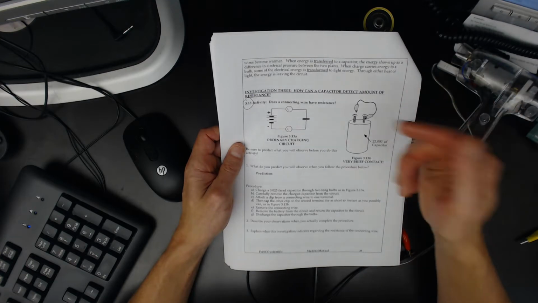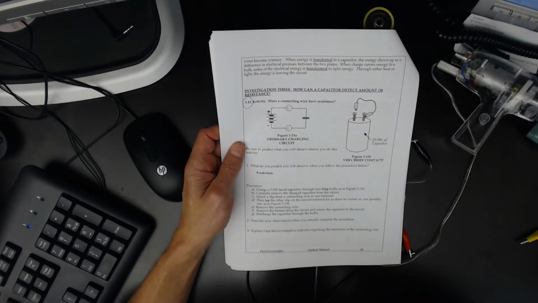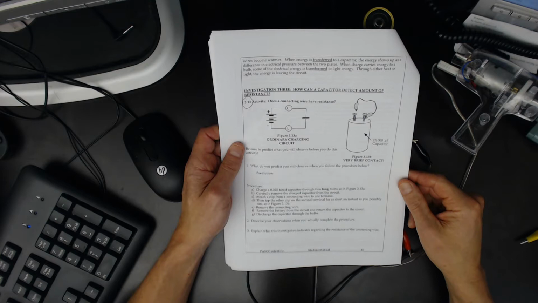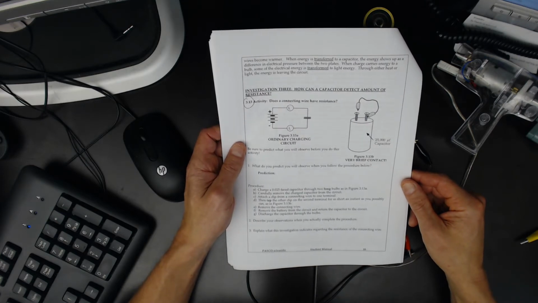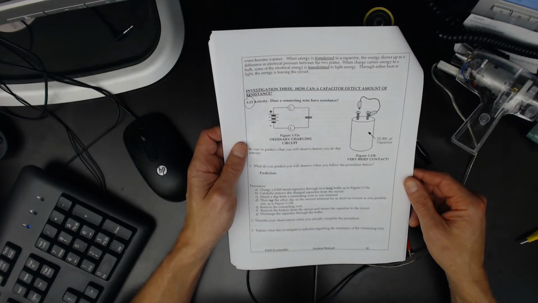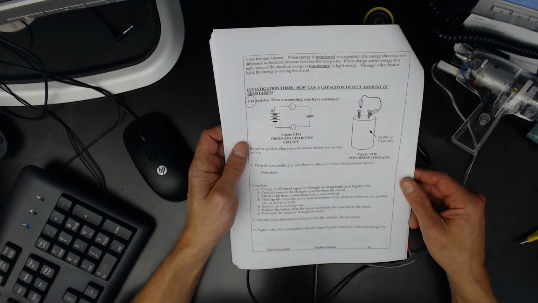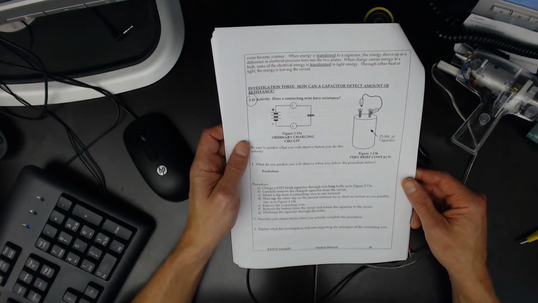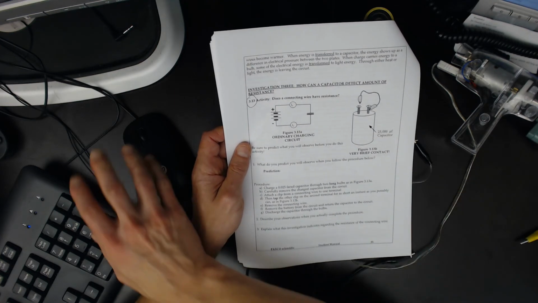Remember that? And when energy is transferred to a capacitor, the energy shows up as a difference in electrical pressure between the two plates. And when the charge carries energy to a bulb, some of the electrical energy is transformed into light energy. Through either heat or light, the energy is leaving the circuit.